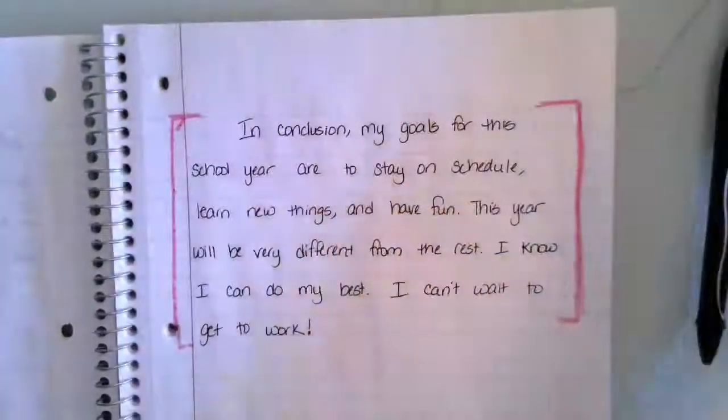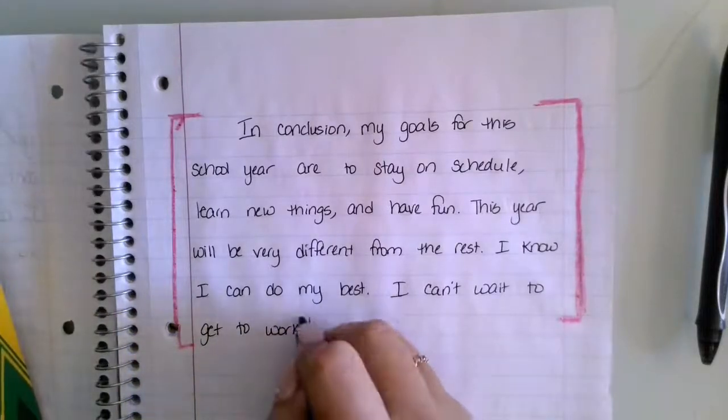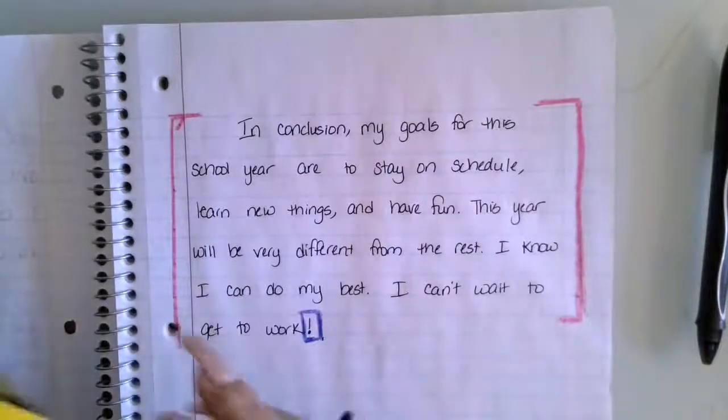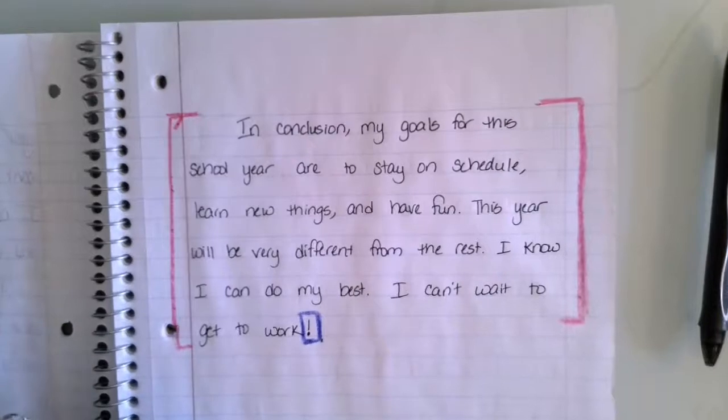And you can even push yourself to identify where did you do that exclamation mark at. And I'm just going to emphasize it with a blue, I think. Did I use an exclamation mark? Yes, I did. Okay? And that just makes your writing more interesting for your readers.